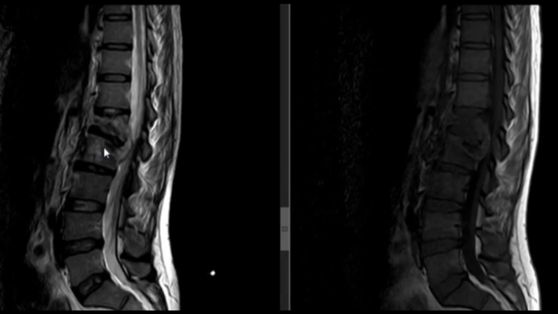Now what are you thinking of? I think of an infectious cause, causing destruction of the vertebral body with little preservation of the disc space. I think of TB as the first differential, either TB or spondylitis or spondylodiscitis. So what is your next step? See the contrast study.